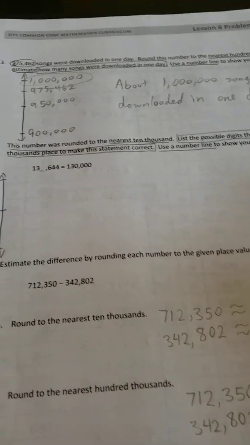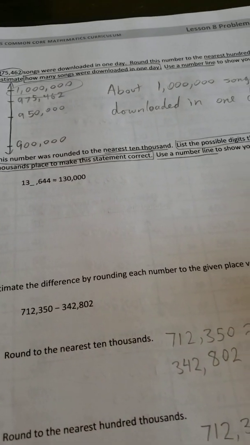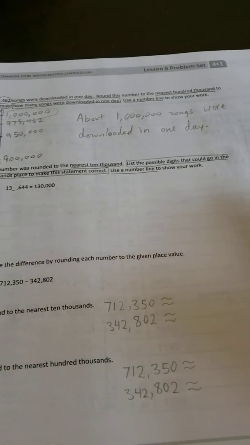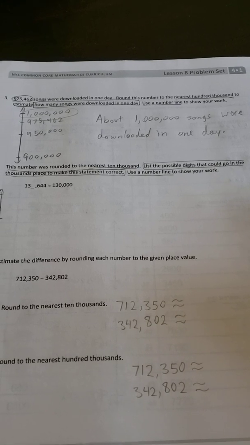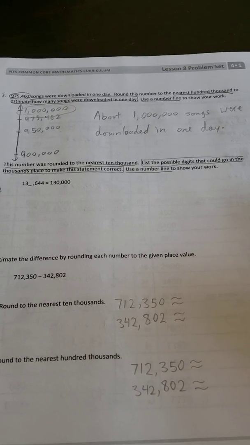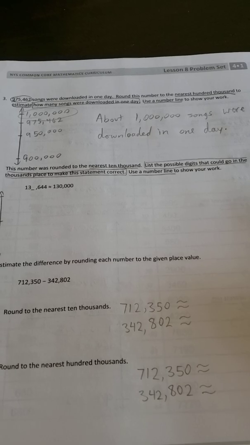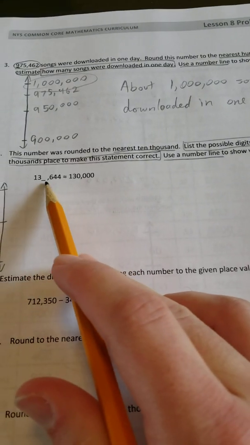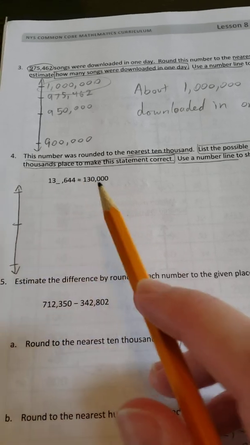Next one. This number was rounded to the nearest 10,000. List the possible digits that could go in the thousands place to make this statement correct. Use a number line to show your work. So we have to figure out what digits could go here to make this statement true.